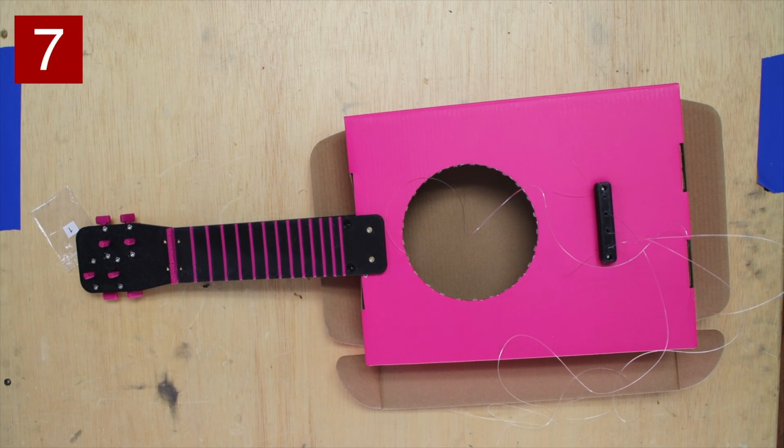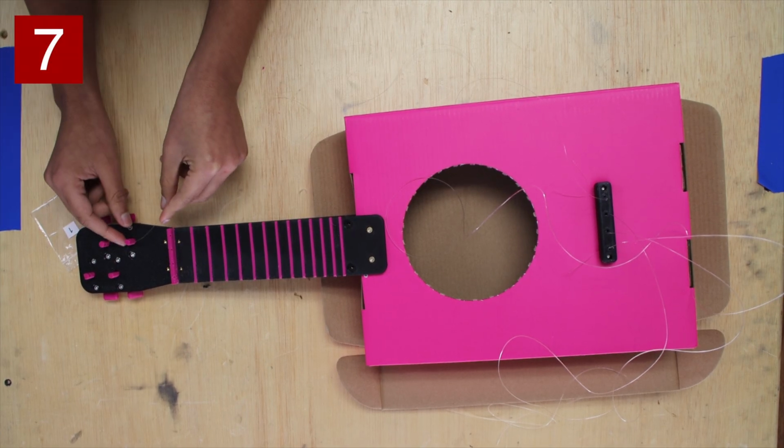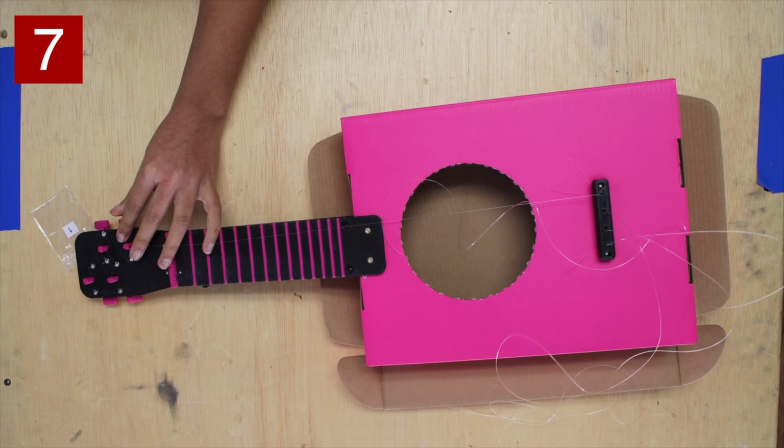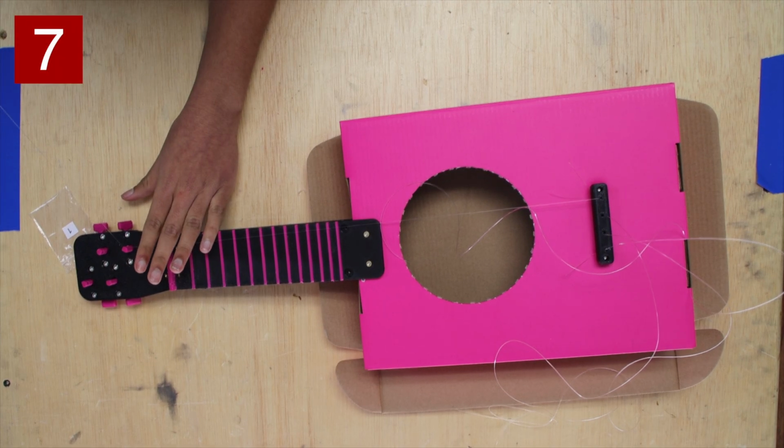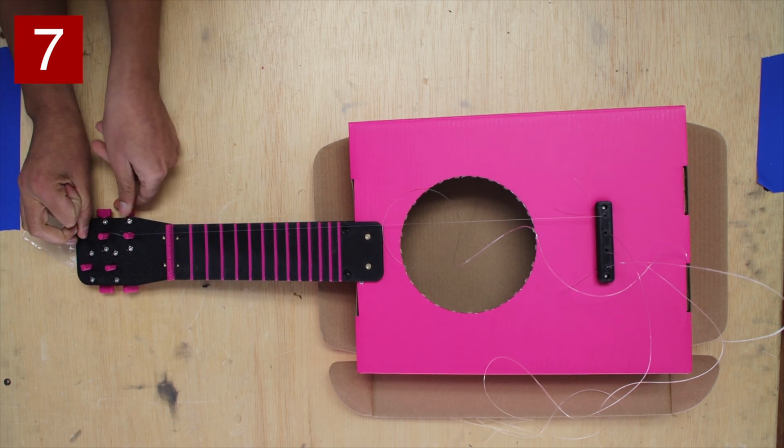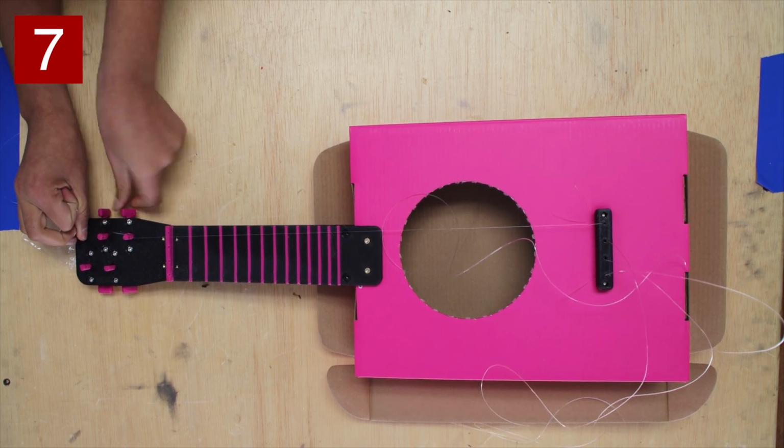You're gonna connect this to the tuning peg, and notice how there's 2 holes. Thread it through the first hole and then loop it around and thread it through the second hole. Then you're gonna pull the string and tighten it by turning the peg.